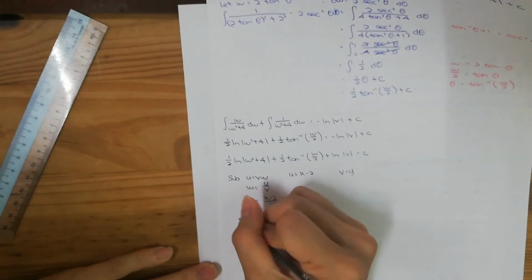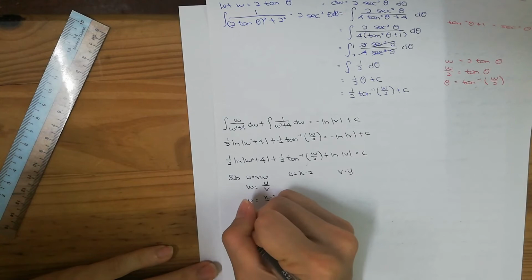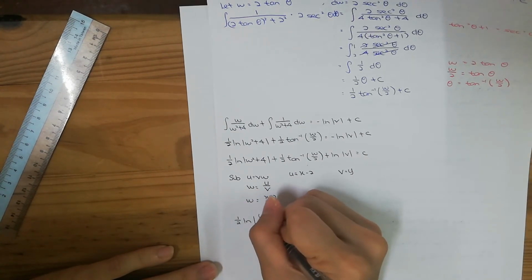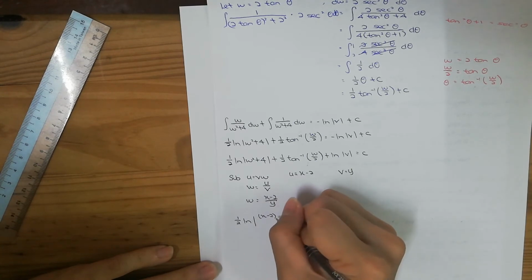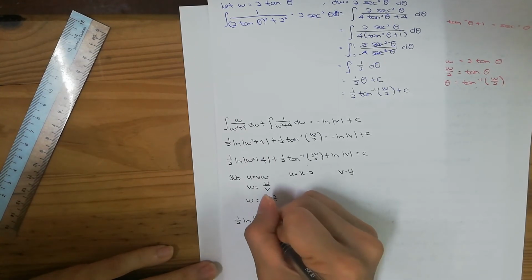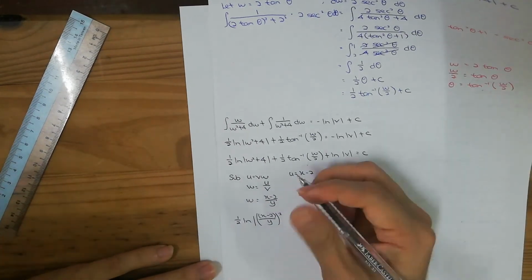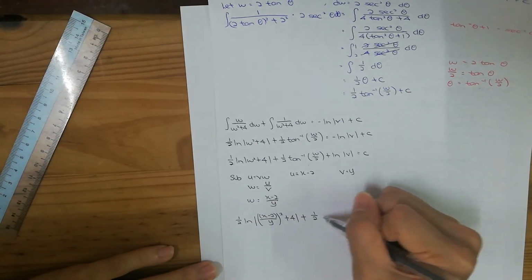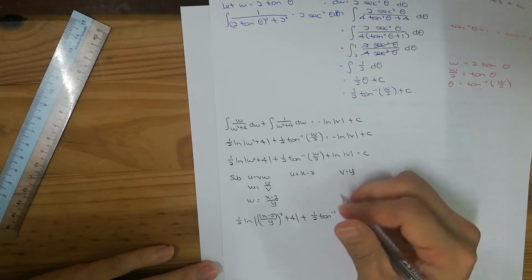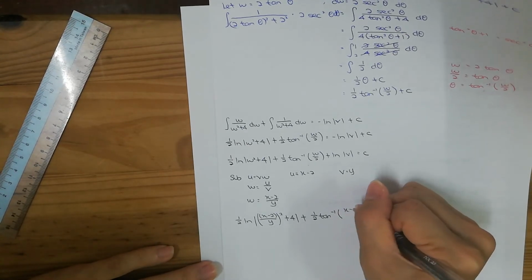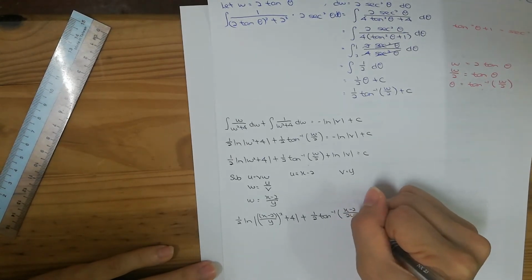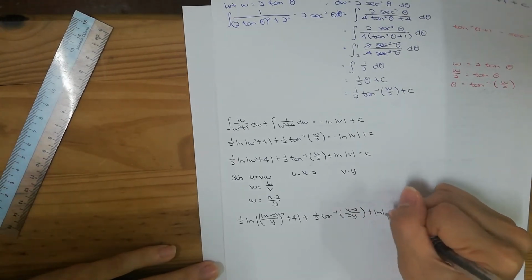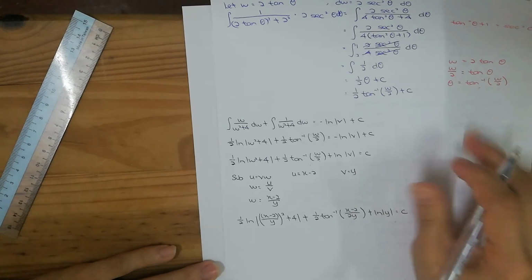So now we just have to substitute back. So we will get 1 over 2 ln (x minus 2 over y) square plus 4 plus 1 over 2 inverse tangent x minus 2 over 2y, because here got 2, plus ln y is equals to c.